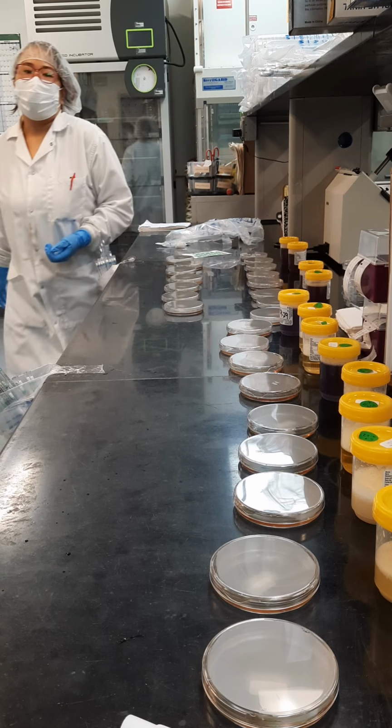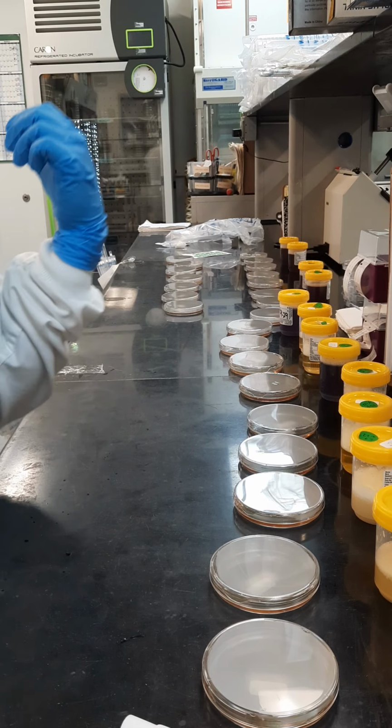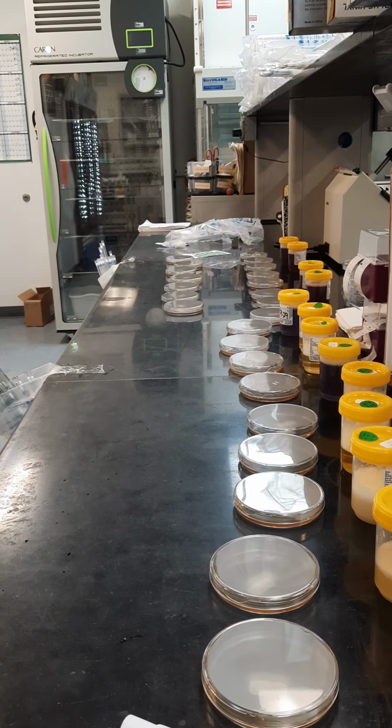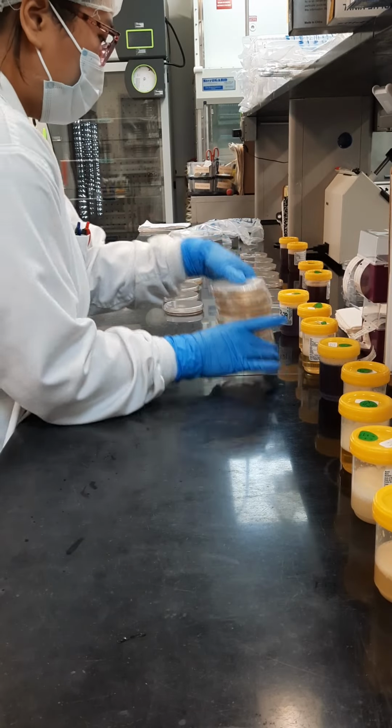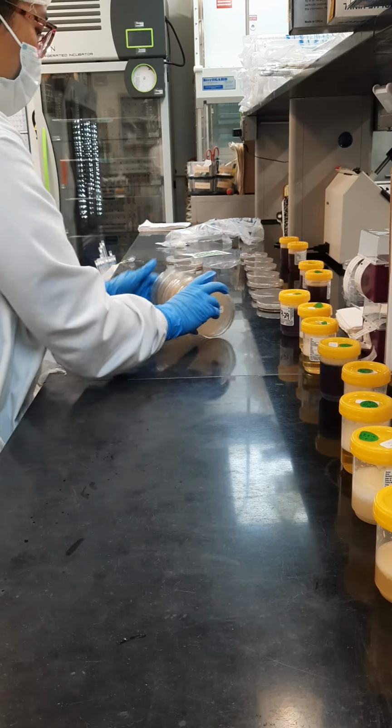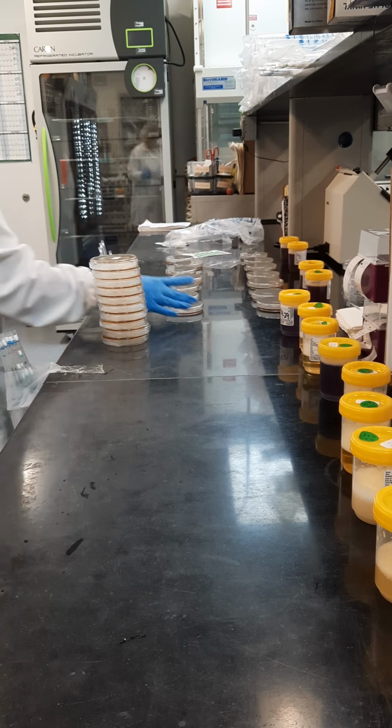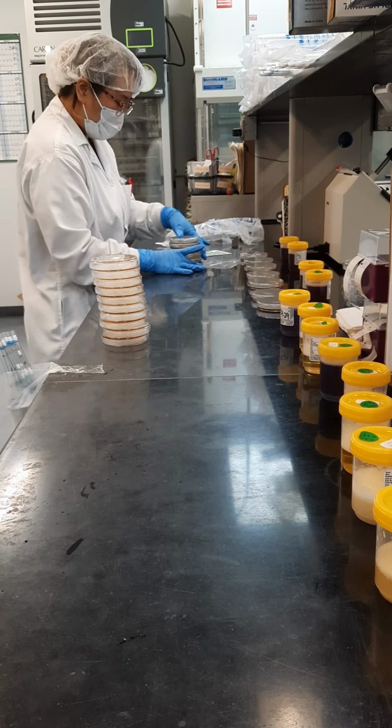This over here is our yeast mold incubator, which is where I put the SK auger plates in. It goes by 25 degrees Celsius. APC goes by 35 degrees Celsius. That temperature is ideal for bacteria or yeast mold, depending on what you're talking about.